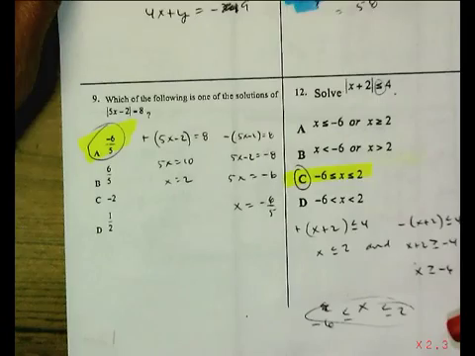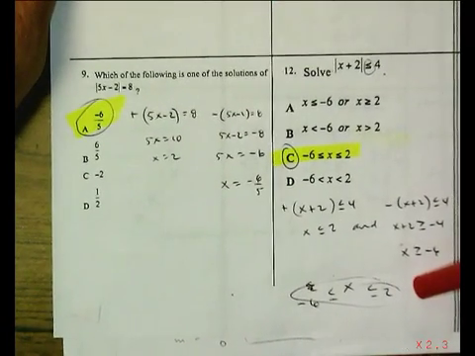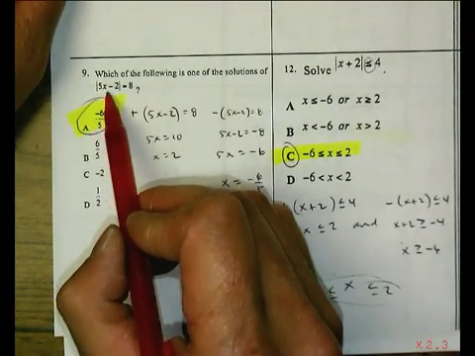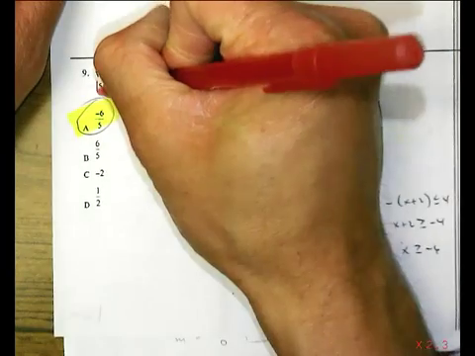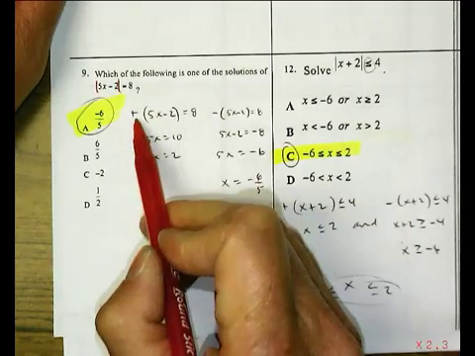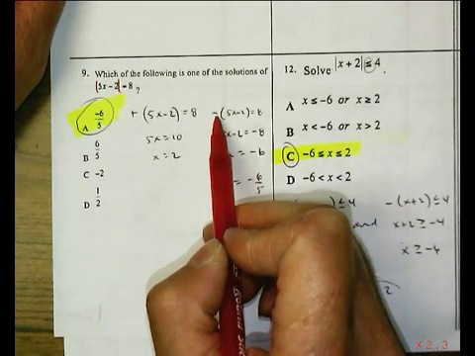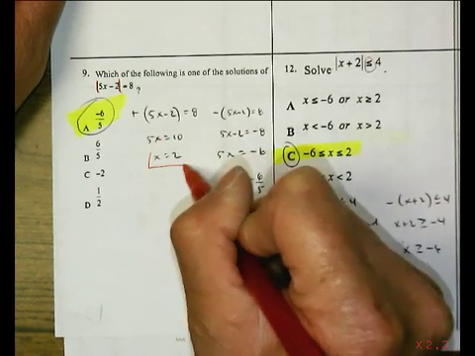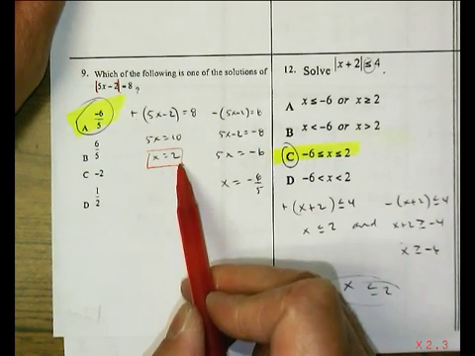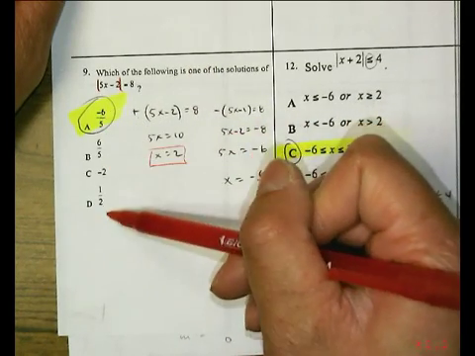Question number 9. Which of the following is one of the solutions for the absolute value of 5x minus 2 equals 8? Well, the absolute value sign here is isolated, which means now your argument is one positive, one negative. You can add 2 and divide by 5, you get x equals 2. Notice how I don't have that as one of my solutions here.